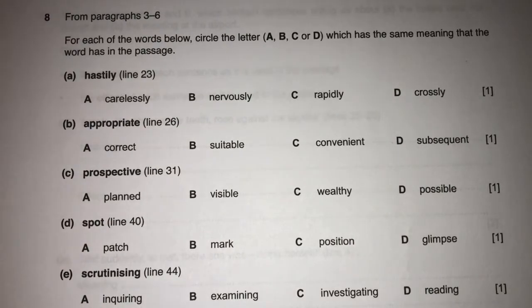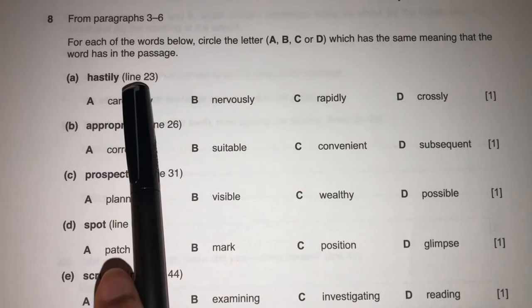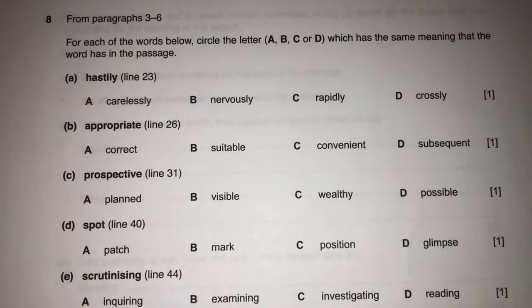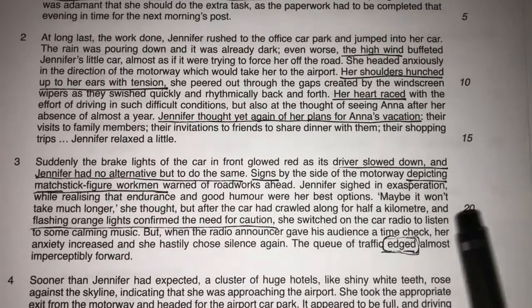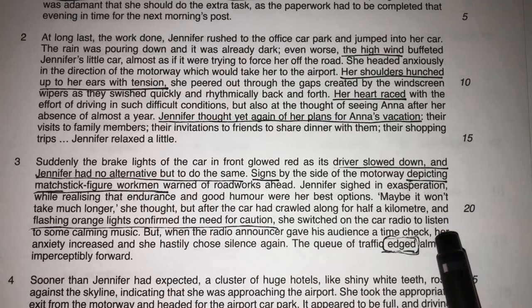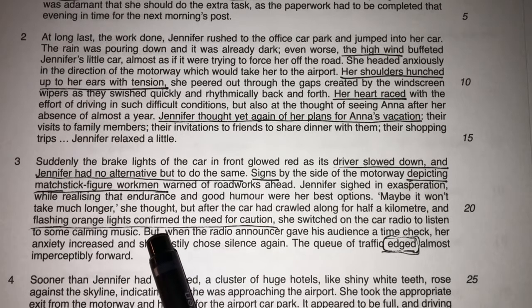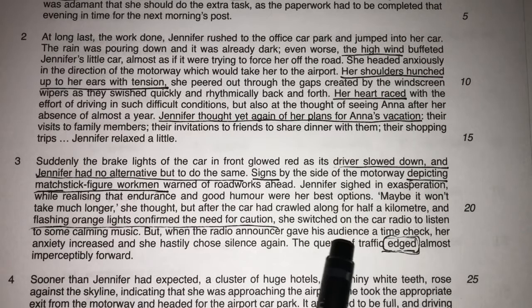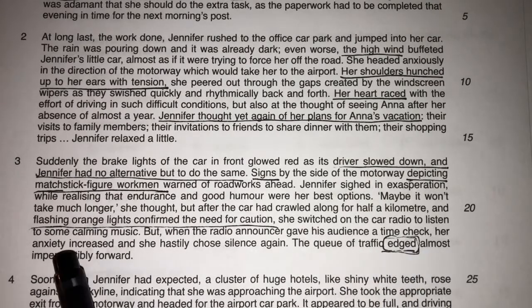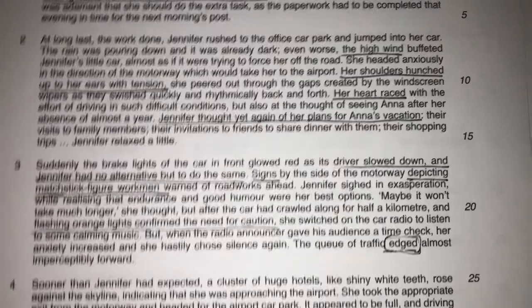So for A, our first word is hastily, line 23. So let's go and look for that. So here we have line 20. 1, 2, 3. Okay, so it's here. So let's go back to the beginning of the sentence. But when the radio announcer gave his audience a time check, her anxiety increased and she hastily chose silence again.